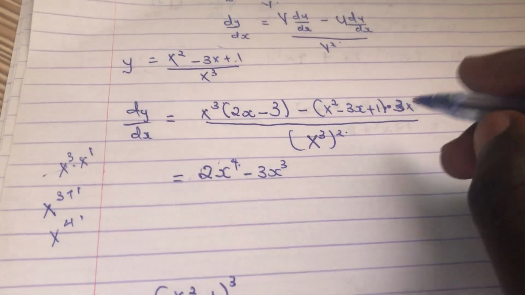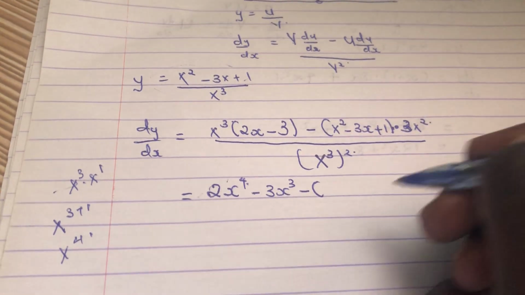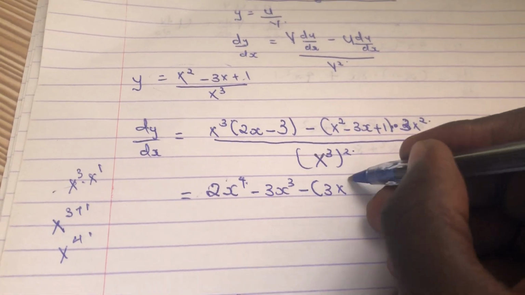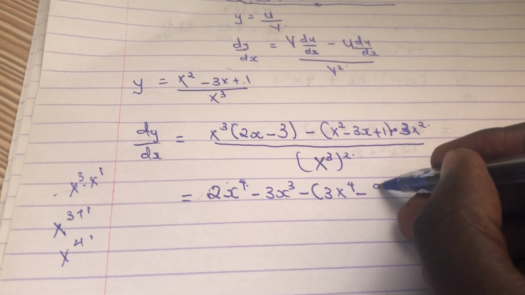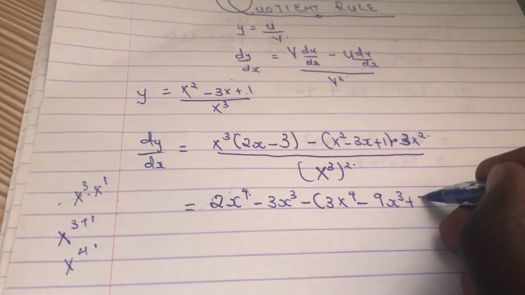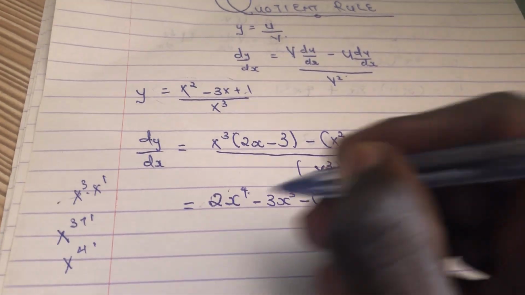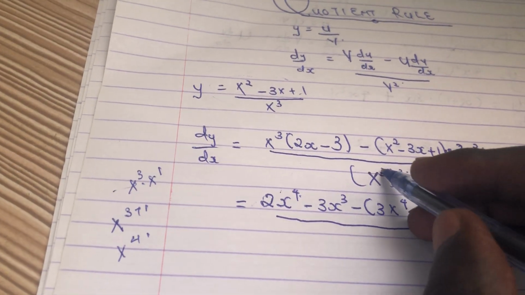When you open the bracket here and multiply this 3, it becomes 3x to the power 4 minus 9x to the power 3 plus 3x squared over, now just multiply this times this, which will give you x to the power 6.